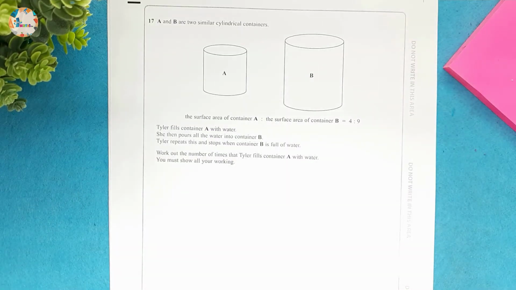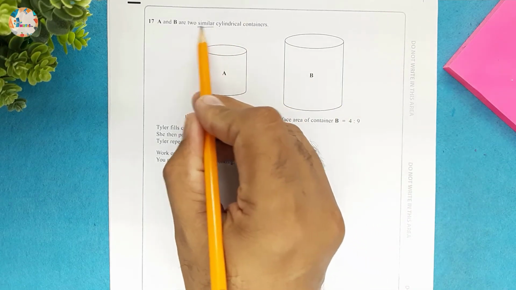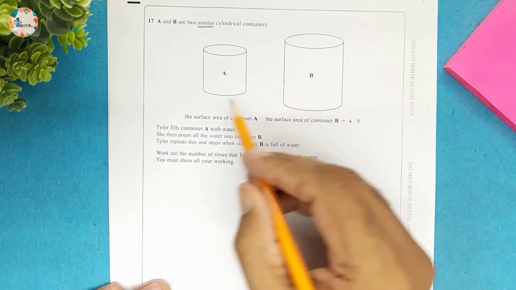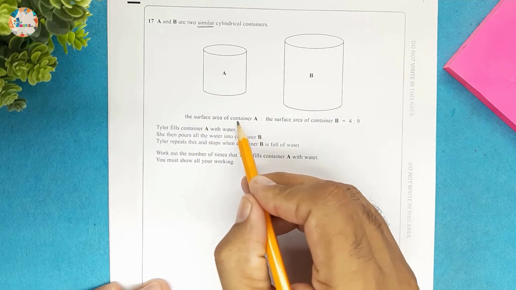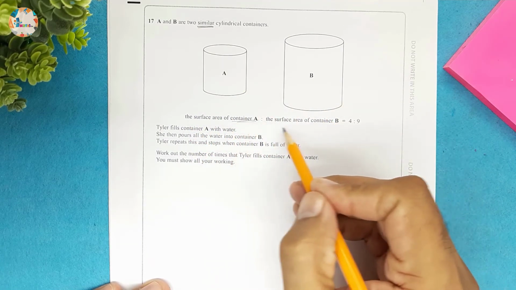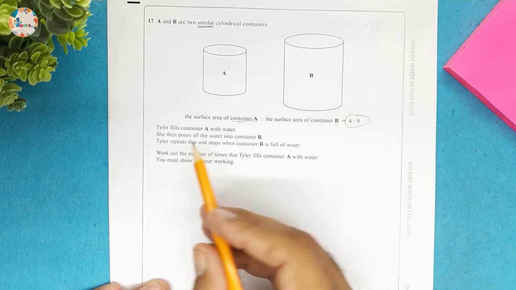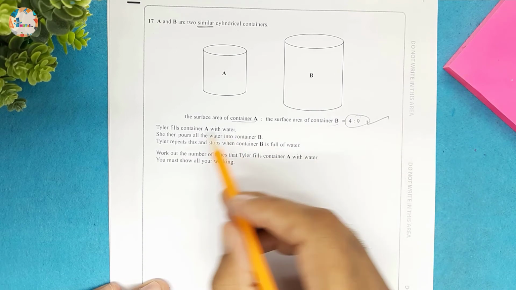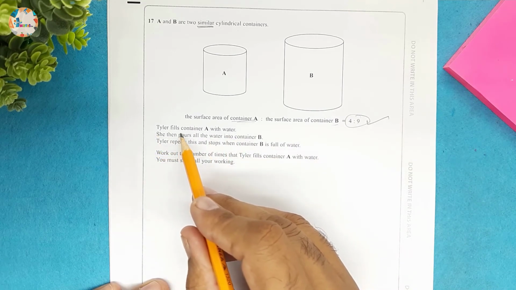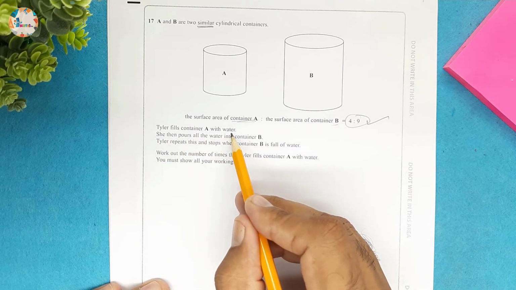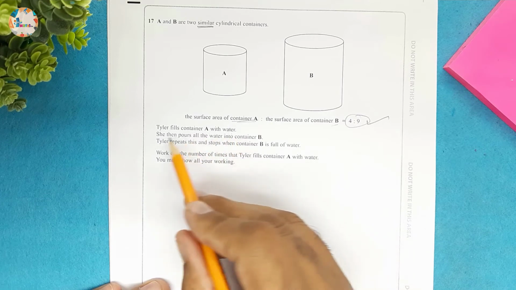This is question number 17. A and B are two similar cylinders. The surface area of cylinder A to the surface area of cylinder B ratio is 4:9. So the ratio they have provided. Tyler fills container A with water.